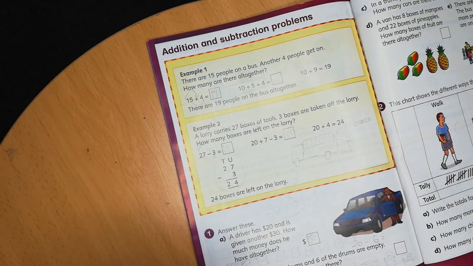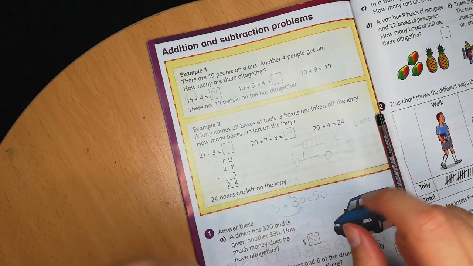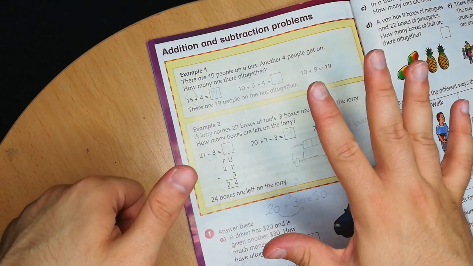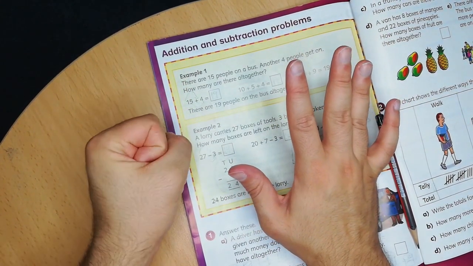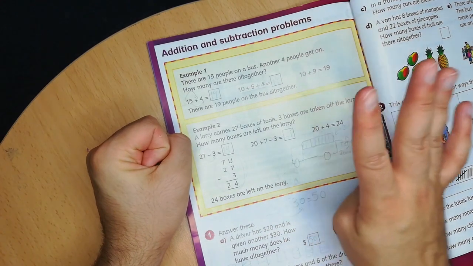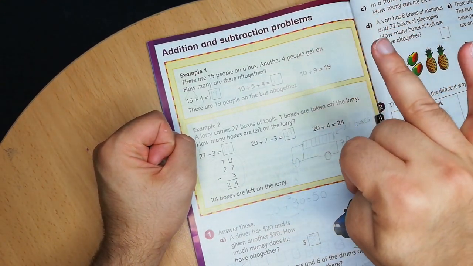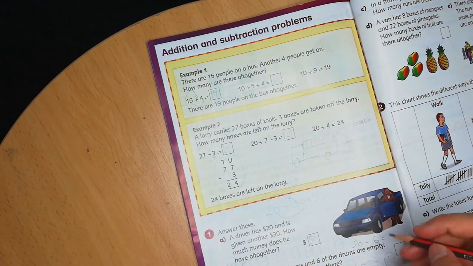There's another way we could do this. 6 of the drums are empty. How many more full drums are there? So we take 20 and we take away 6. So here we're going to count backwards, okay? 6 times. So 20, 19, 18, 17, 16, 15, 14. So what's the number?